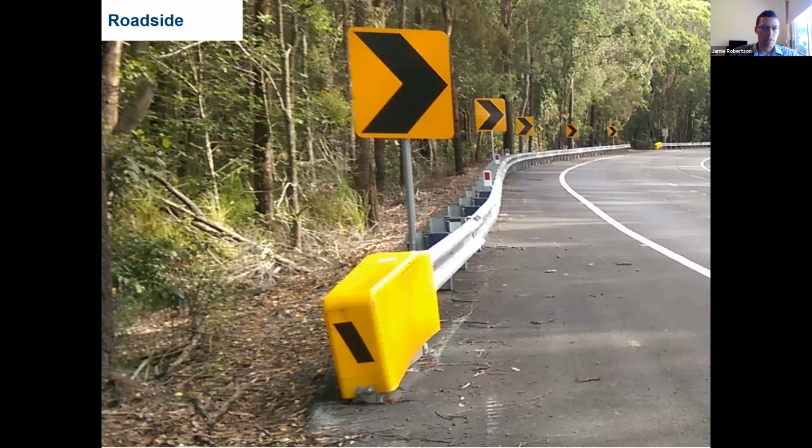On the roadside, we might use a guard fence product, as you can see there, and I will note that many of the pictures that you see here are now superseded products. There is a fairly new suite of guard fence terminals and of wire rope products that are on the market now and that are accepted for use, and many of these older products have become legacy in recent months.